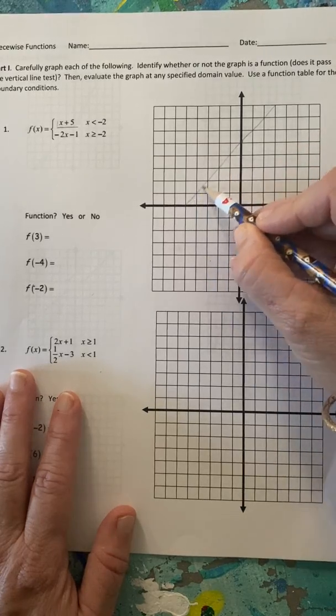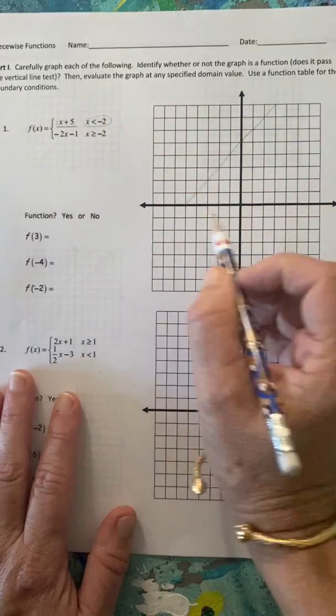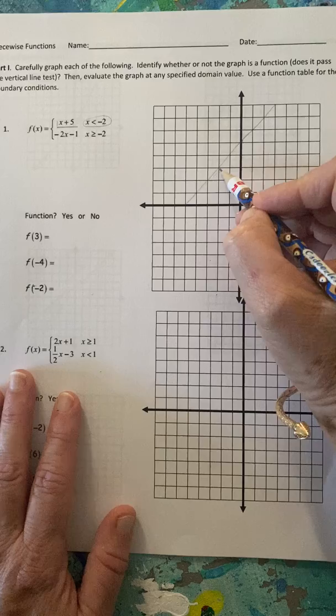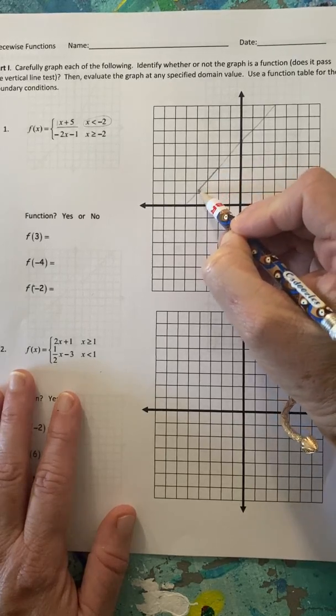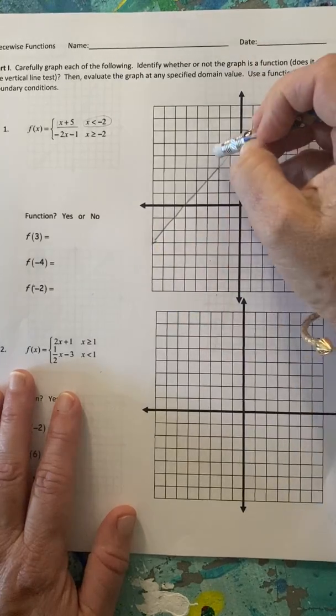Okay, and when is this important? When x is less than -2. So here's where x is -2, and I only care about this line on this side because this is where x is less than -2. So I'm going to erase this part.